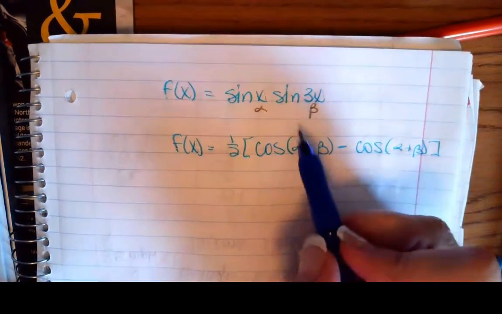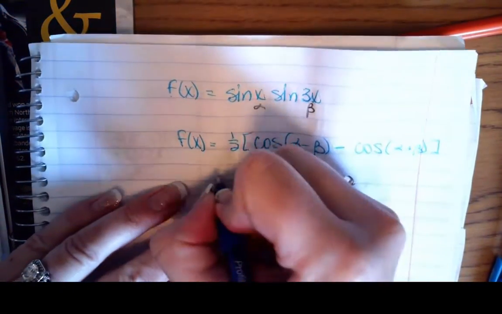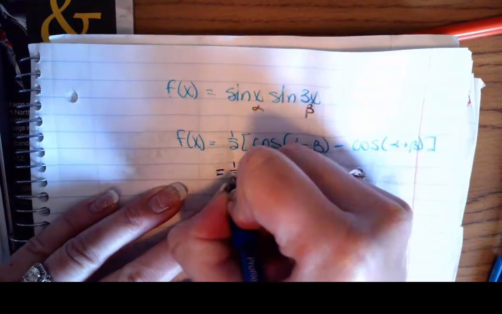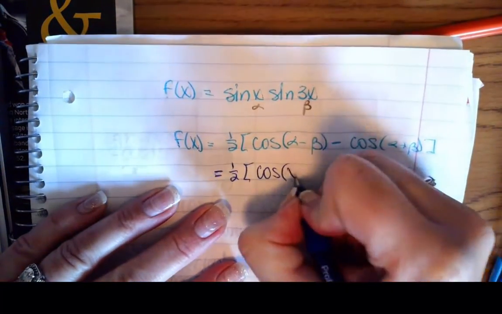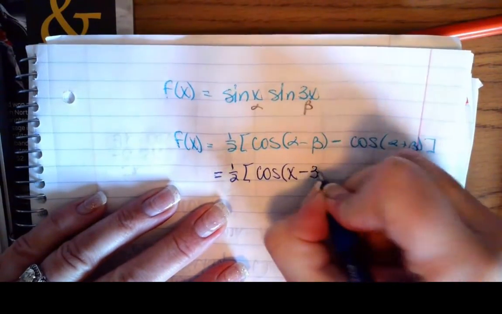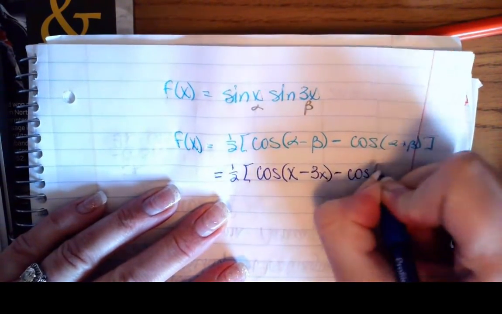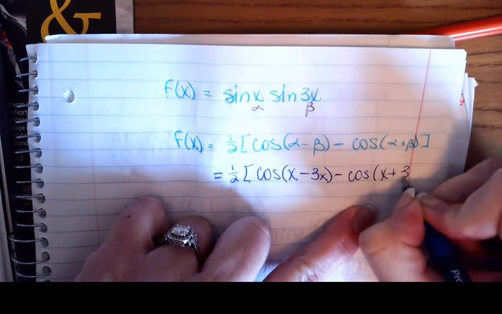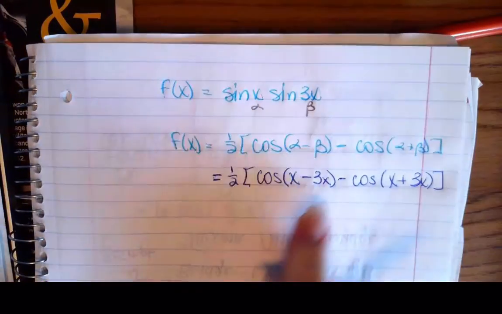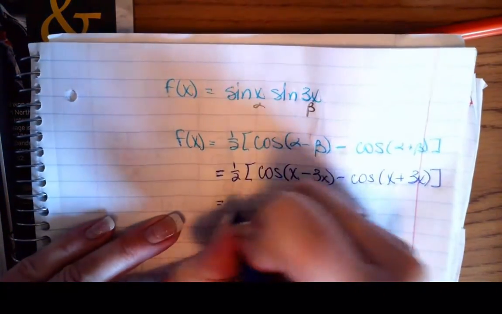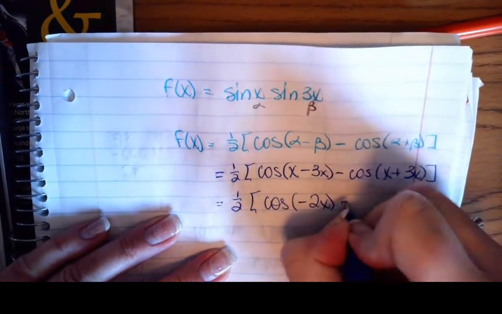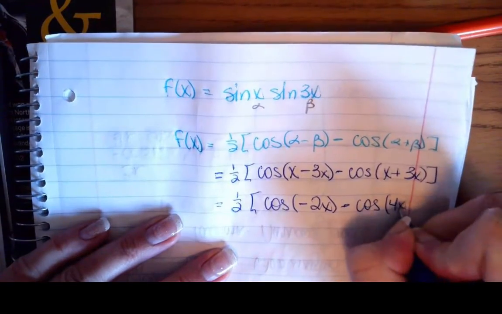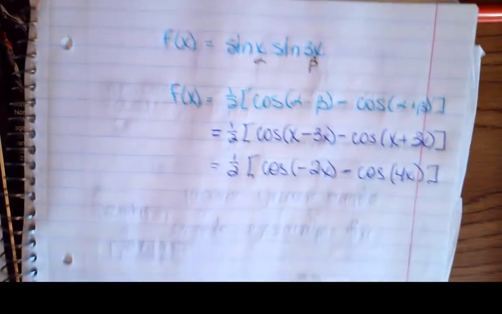I'm going to change ink colors because that's a little bit light. All right. So I need to do direct substitution. So what I have is 1/2 times the cosine of my alpha, which is x, minus 3x, minus the cosine of x plus 3x. Okay, so simplify again. So I've got 1/2 the cosine of negative 2x minus the cosine of 4x.